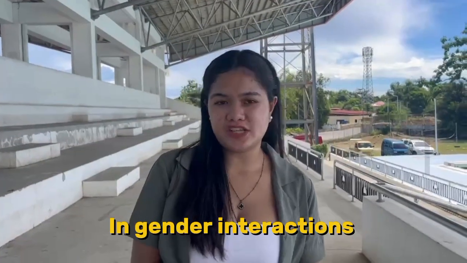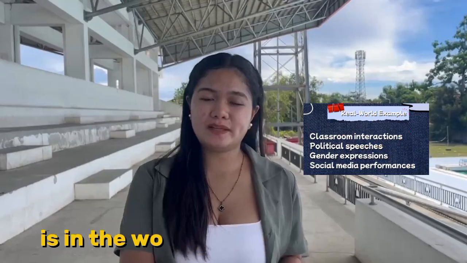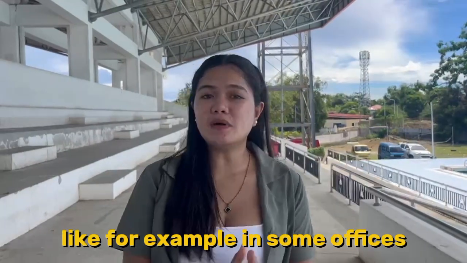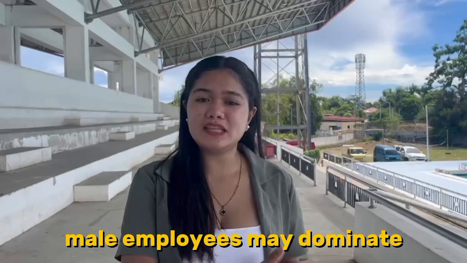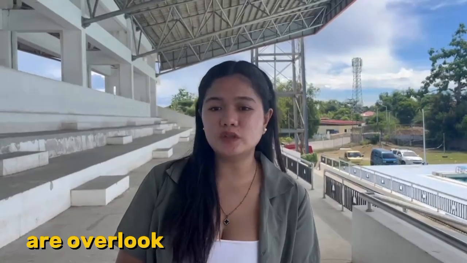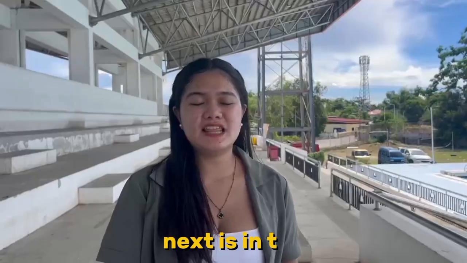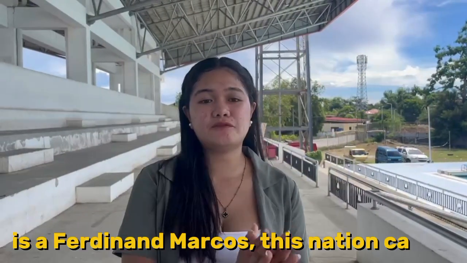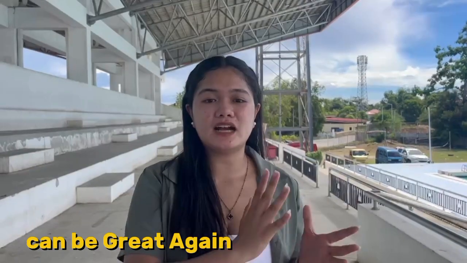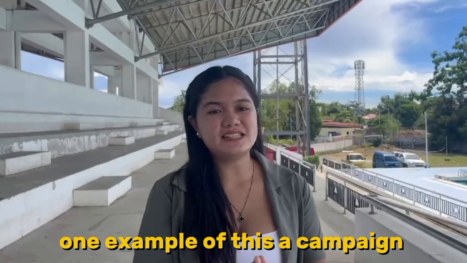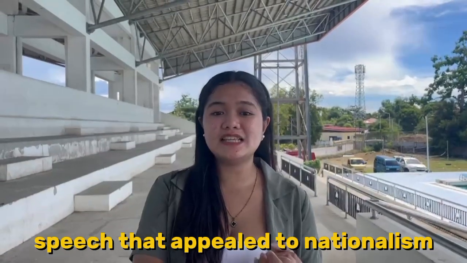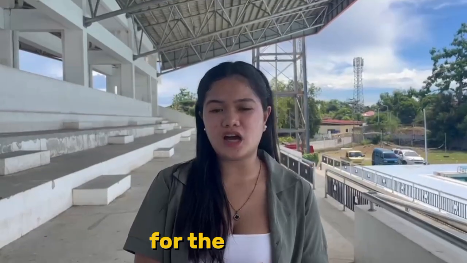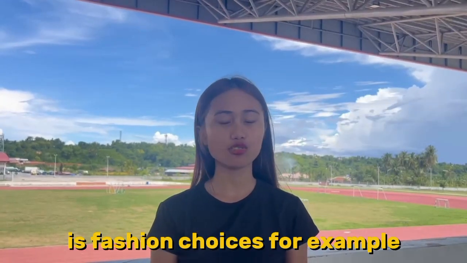In gender interactions, one real-world example is workplace communication. For example, in some offices, male employees may dominate meetings while female employees' ideas are overlooked until repeated by men. Next is political speeches. One real-world example is Ferdinand Marcos, "The nation can be great again," in 1965 Philippines. This is a campaign speech that appealed to nationalism and promised reform and progress for the country.